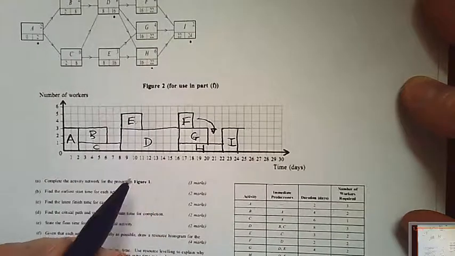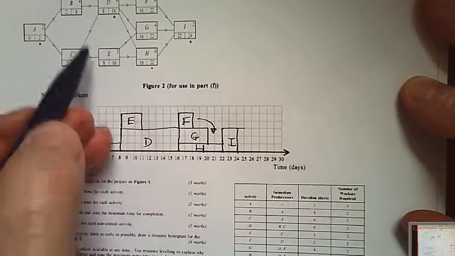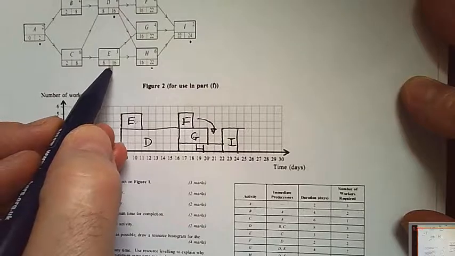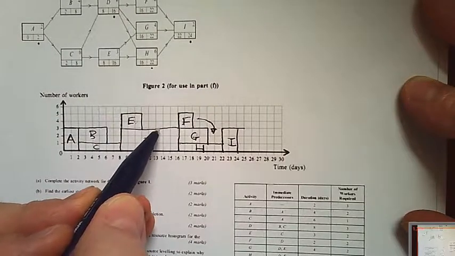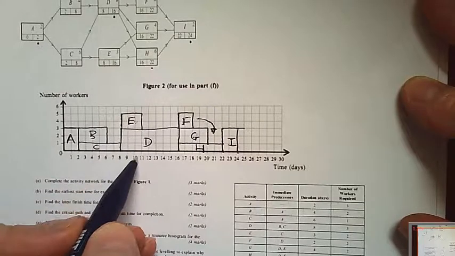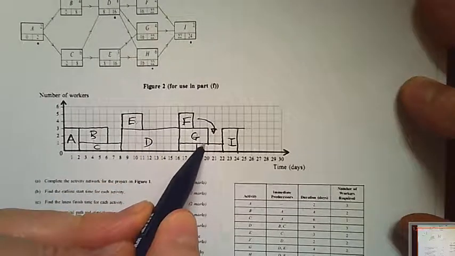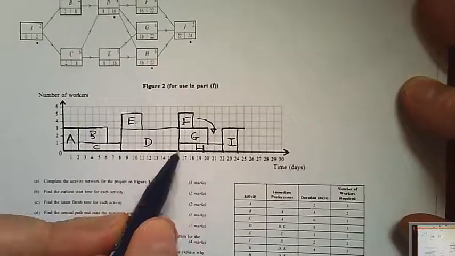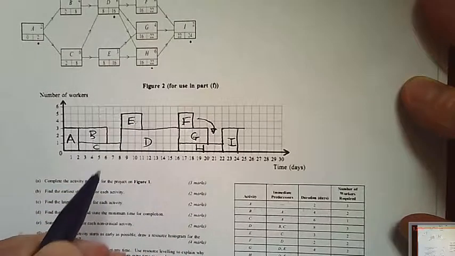E though, well, E could start as late as 13, but that's not really going to help anything, is it? If E started later, it's not going to enable anything else. So the problem really is the 3 days that E takes.